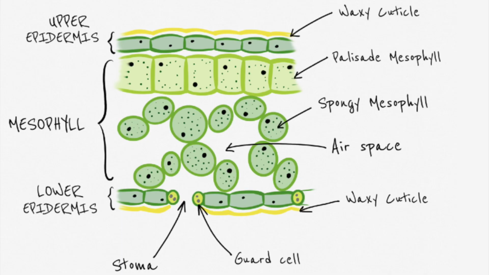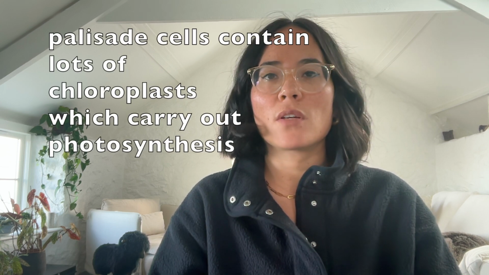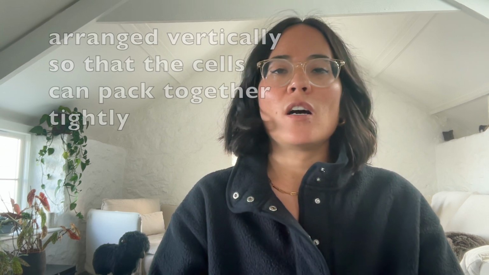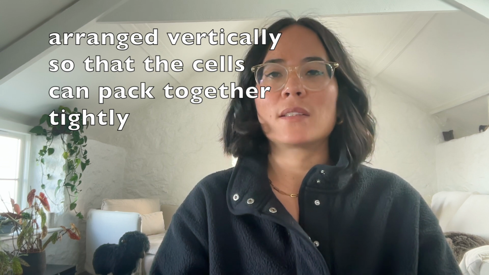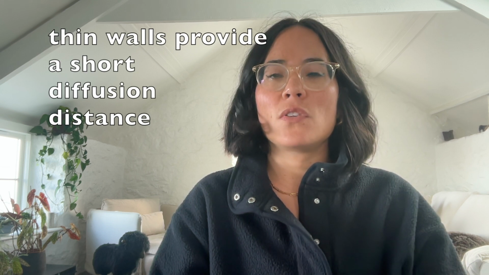What about specific plant cells now? Remember, the palisade cell is full of chloroplasts. This is because we need photosynthesis to take place here in order to produce the glucose, the plant's food. What's also true about the palisade cell is that they have a large vacuole which helps to maintain turgor. That means that the plant cell remains nice and swollen. They are arranged vertically so they can be packed tightly and absorb as much of that light energy as possible. And they have thin walls to maximize the rate of diffusion of the carbon dioxide needed for photosynthesis.